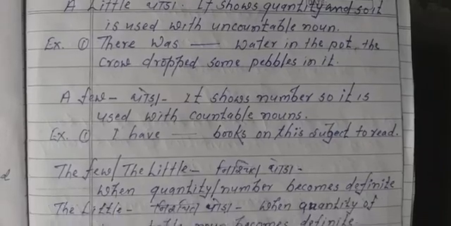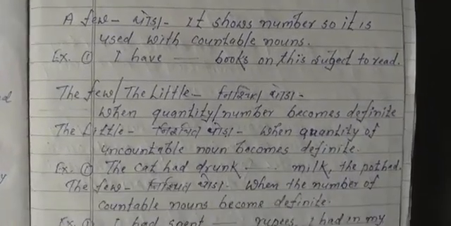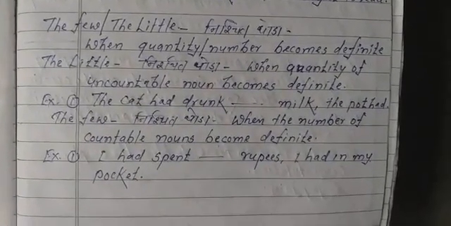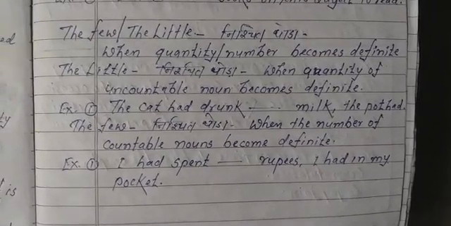Okay, now see the use of the few and the little. When quantity or number becomes definite, when we know very well that the quantity or number is less, but it becomes definite, then we will have to apply the few or the little.